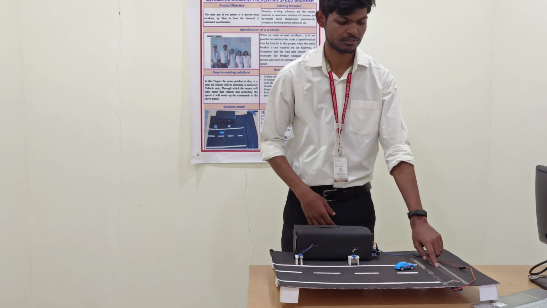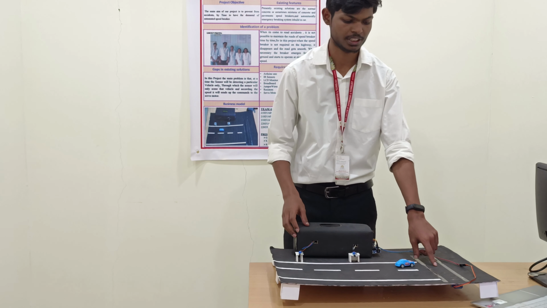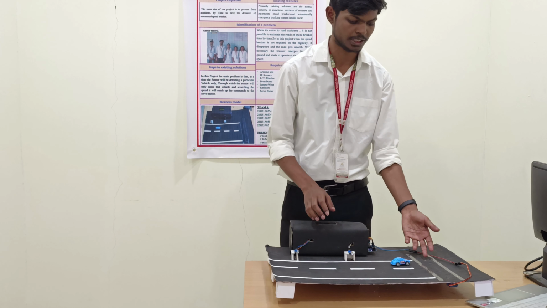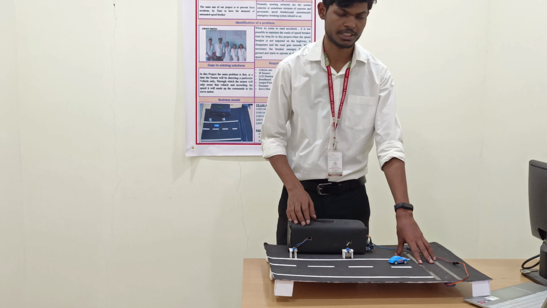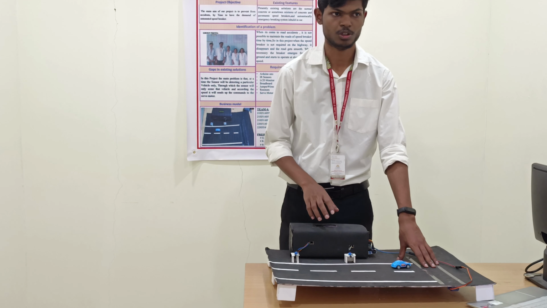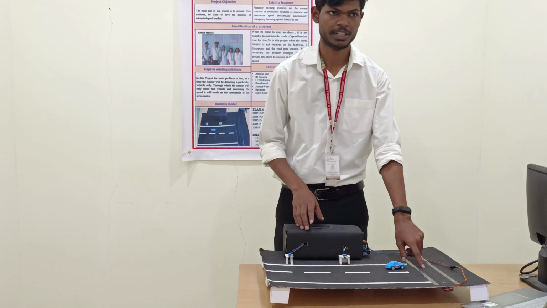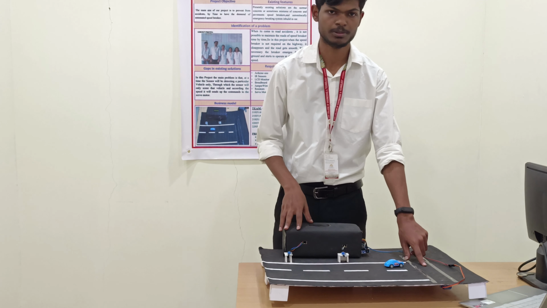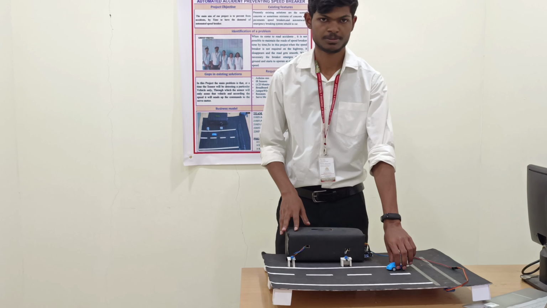It will flatten if the speed is normal. If the speed is above 15, then it will come up. And if the speed is over the limit, it will come up. And if the speed is normal, then it will be flattened. So this is how the procedure works.